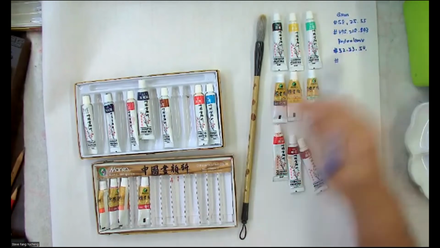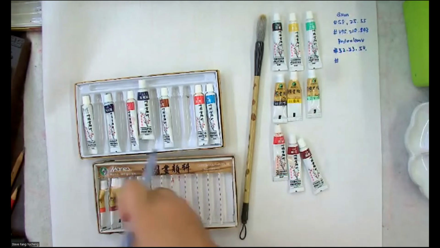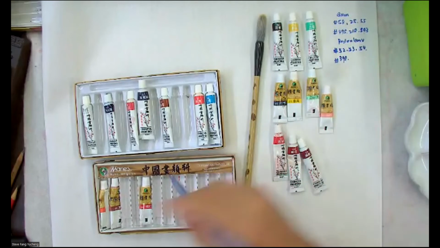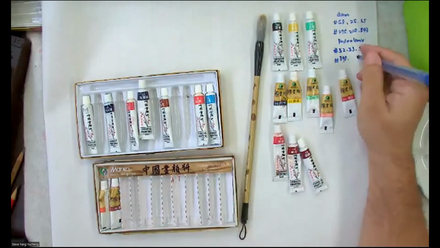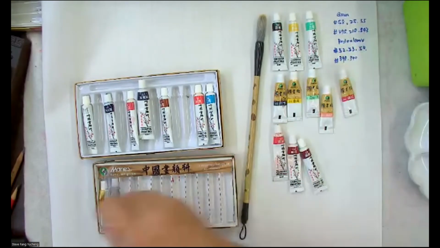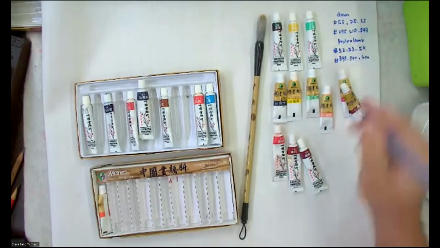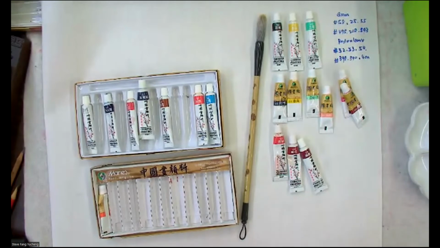For the Maurice brand, it is basically 398, 390, and then 400. So you see, we are going to use a lot of colors today.